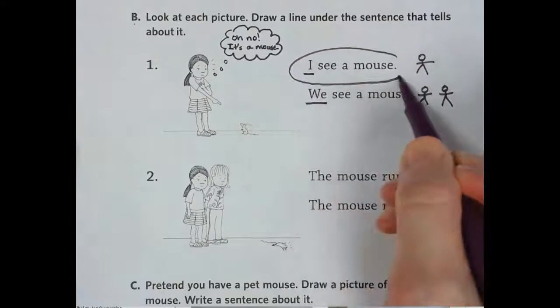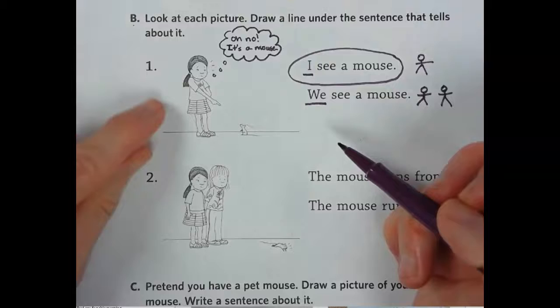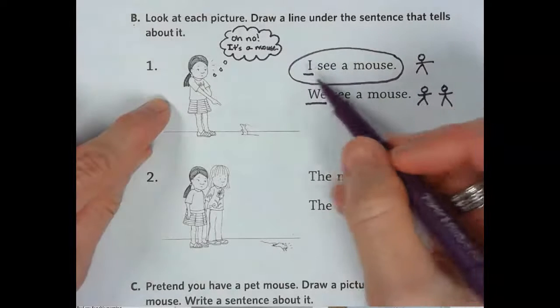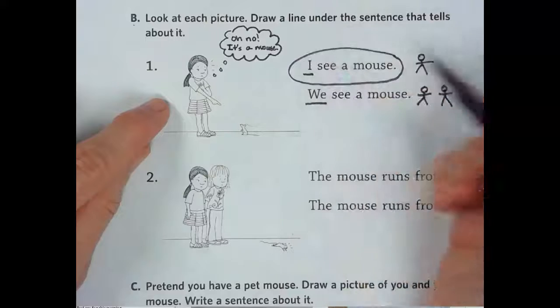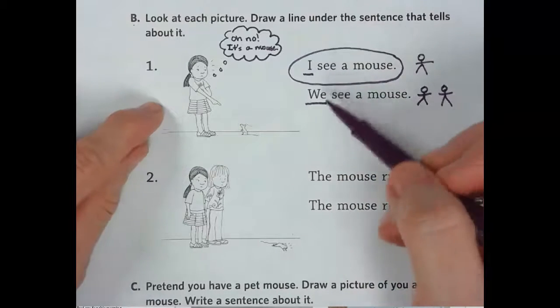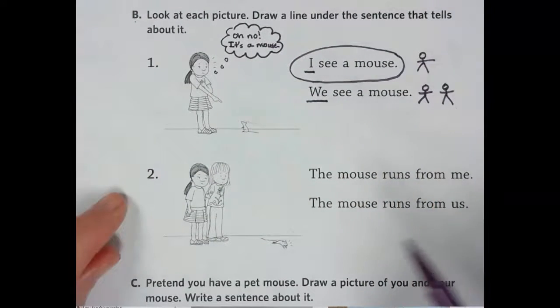Now if you knew her name, you could use her name. And so you can tell in a personal pronoun, it's replacing the person's name. So instead of writing out their whole name, or if you don't know their name, you can use pronouns. Okay, let's look at number 2.